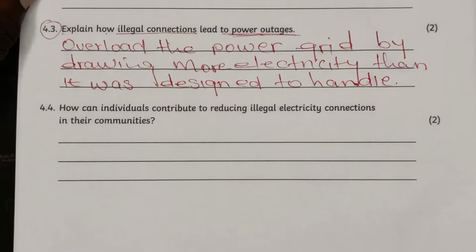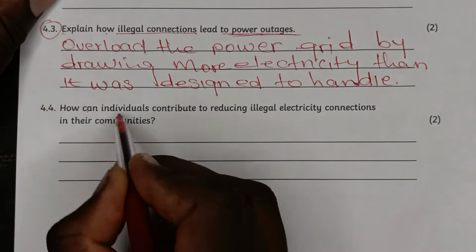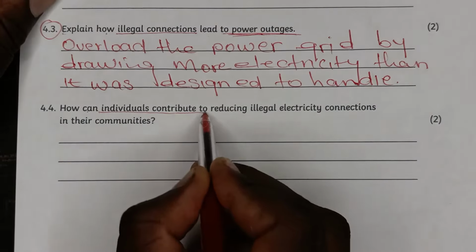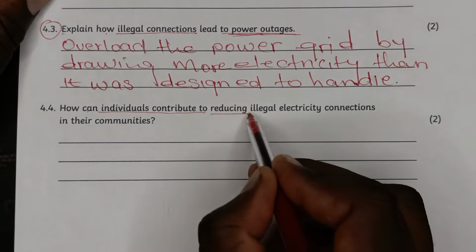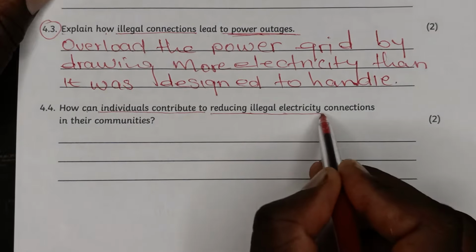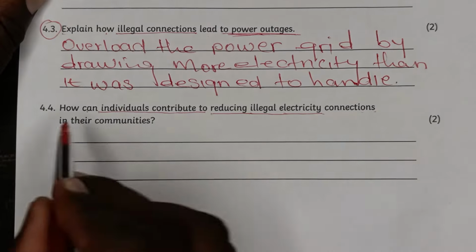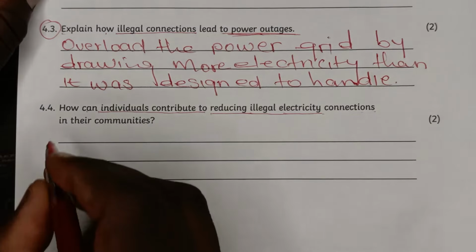4.4, which is the last one, they say, how can an individual contribute to reducing illegal electricity connections in their communities?